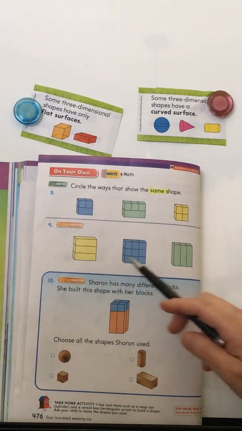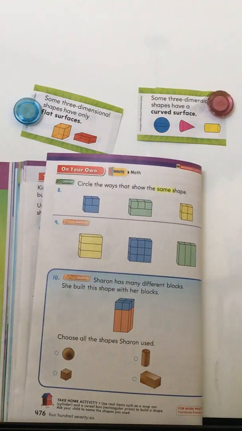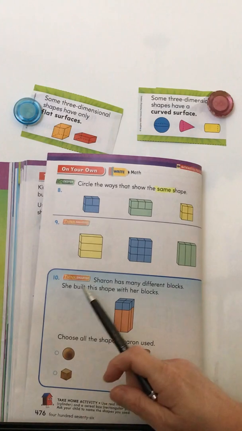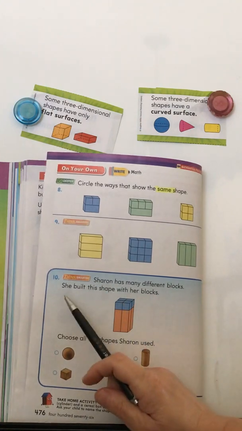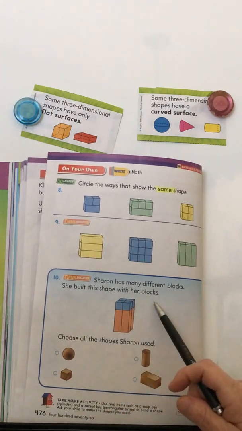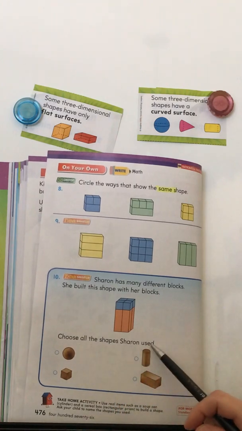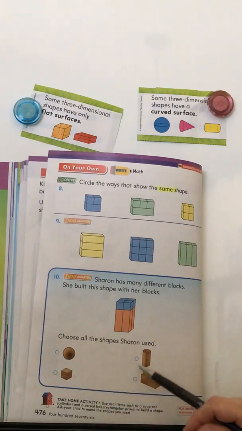Okay, then look through here. Which ones do you see that are the same? Look for rectangular prisms or cubes. Number 10, Sharon has many different blocks. She built this shape with her blocks. Circle all the shapes Sharon used. So color in the ones that she used.